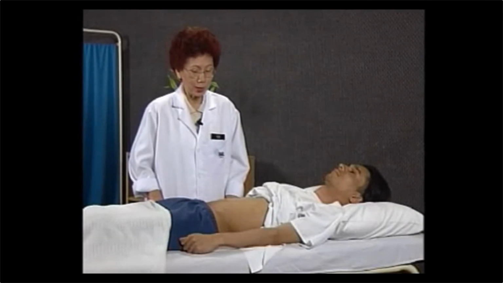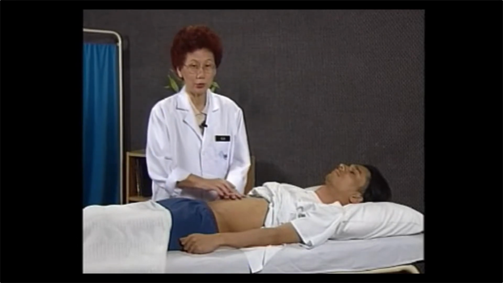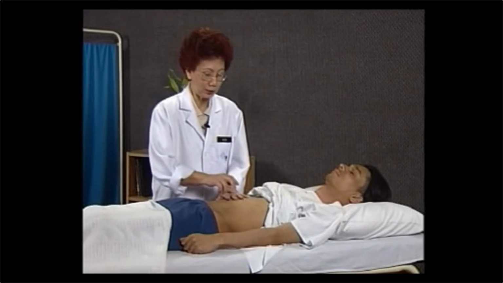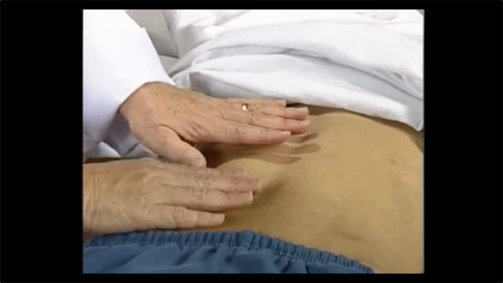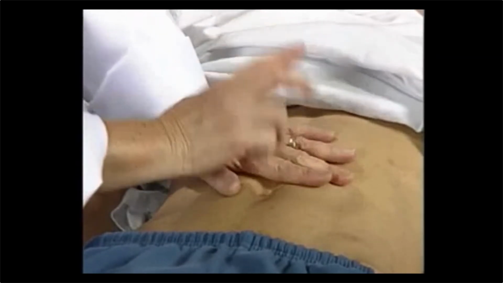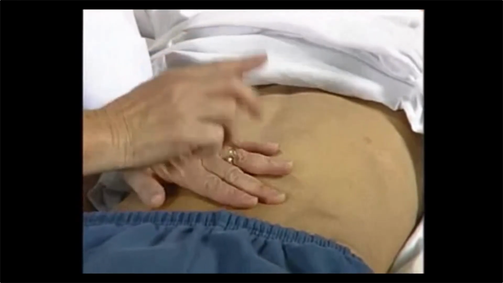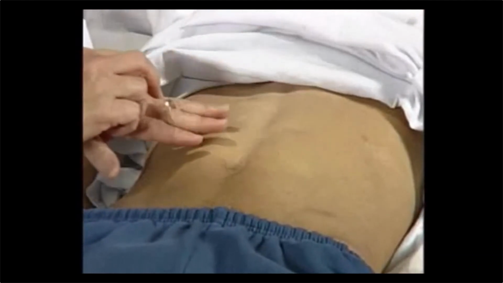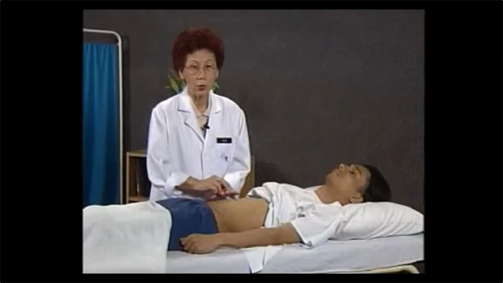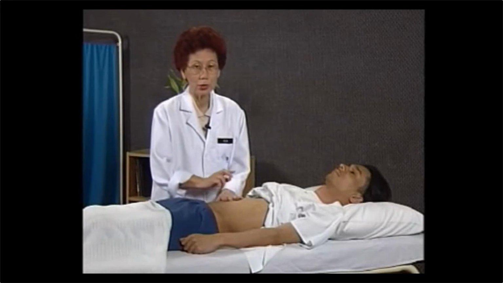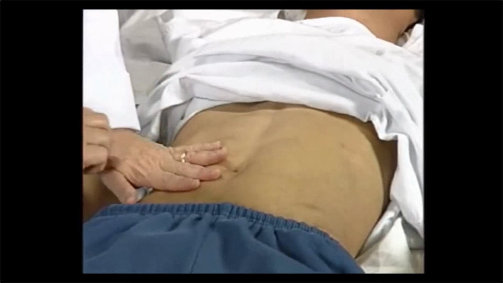The next step in the examination of the abdominal system is percussion. To percuss, you have to use the middle finger of the right hand and percuss against the middle finger of the left hand. The normal abdomen is tympanitic because it is filled with gas. If there is abdominal swelling, we have to decide whether the swelling is due to gas, which is tympanitic, or whether it is due to fluid, then it will be dull, or it is due to a solid mass, again it is dull. So the percussion will help us to decide the nature of the swelling.